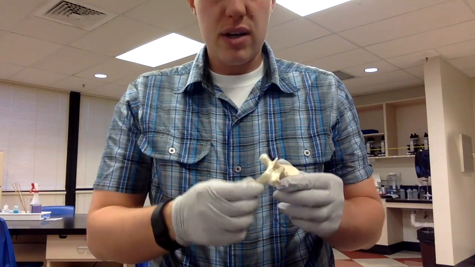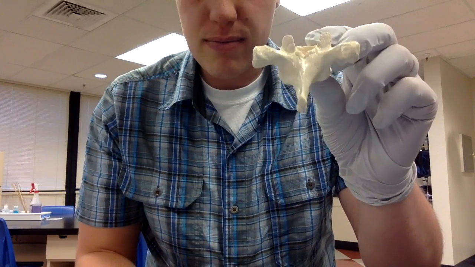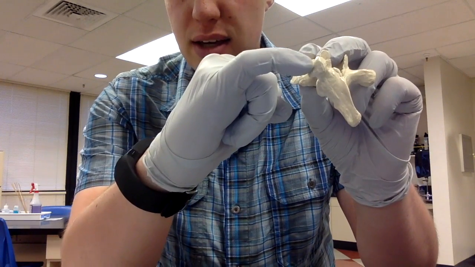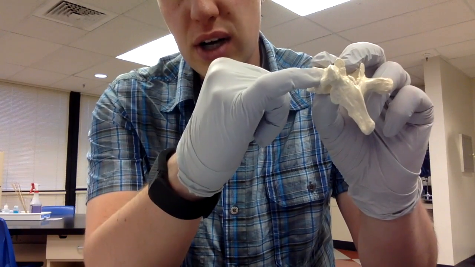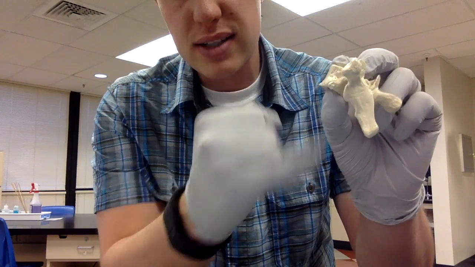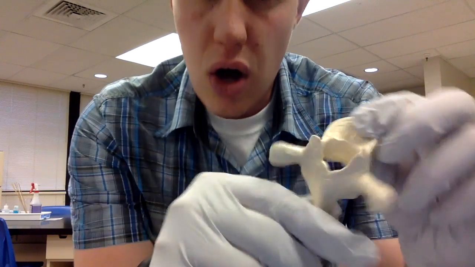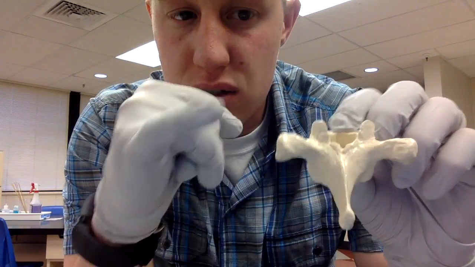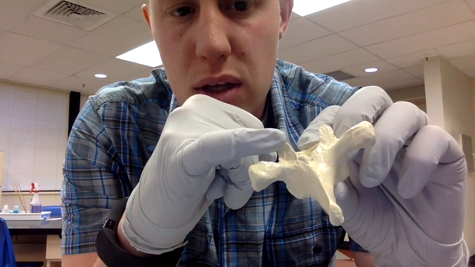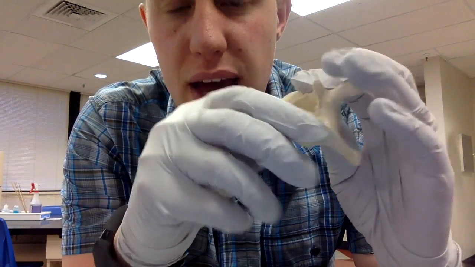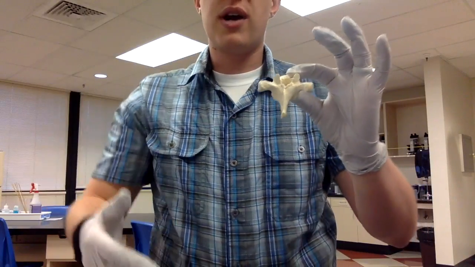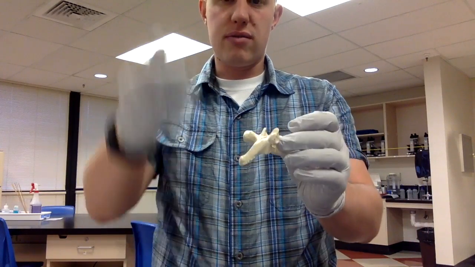On the thoracic vertebrae, you have a couple pieces that are unique to it. Since the ribs articulate with it, you're going to have a transverse costal facet right here, which allows for rib articulation. Then you're going to have a superior costal facet and an inferior costal facet where they can articulate as well. On all vertebrae, you also have the superior articular facet and inferior articular facet on the backside right there. That allows for articulation between the vertebrae with each other vertically.